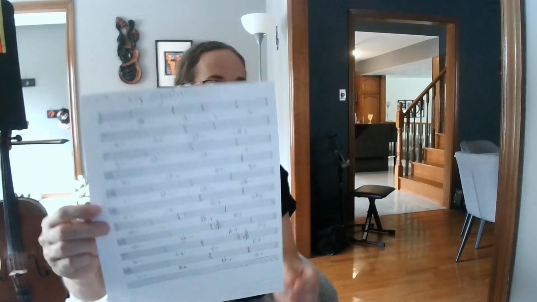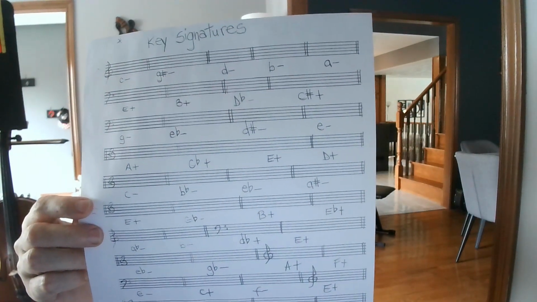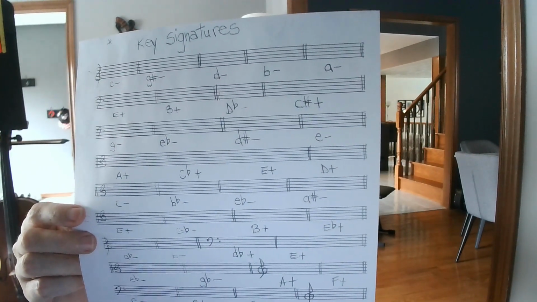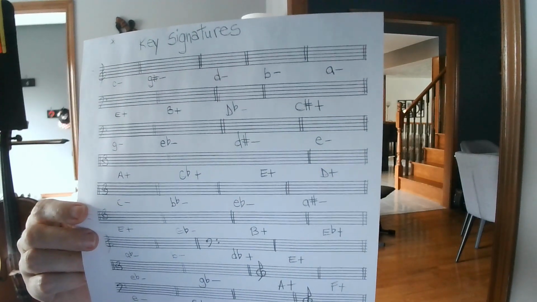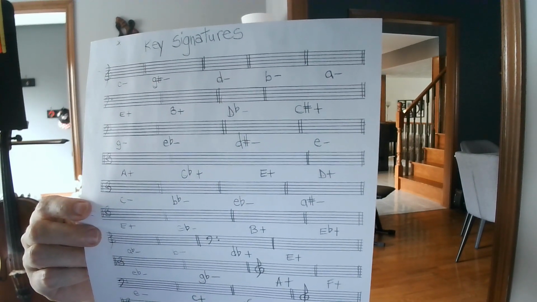And then you'll be ready to look at this page called Key Signatures. We've had a few pages that are called Key Signatures since we've been working on the working memory involved in figuring out the orders of sharps, the orders of flats, major keys, and now minor keys as well. So notice this one starts with C minor and G sharp minor at the top.